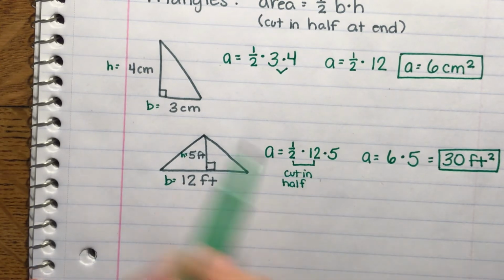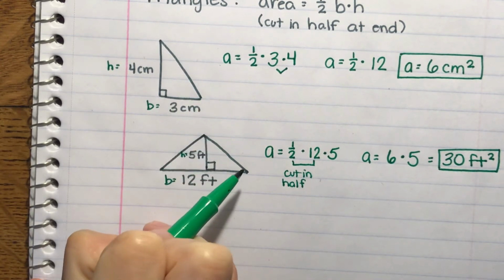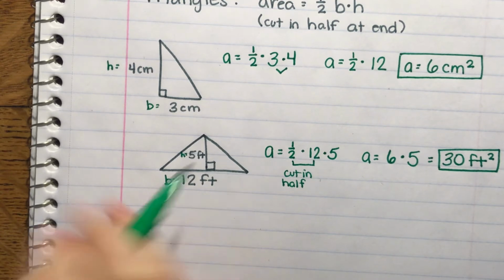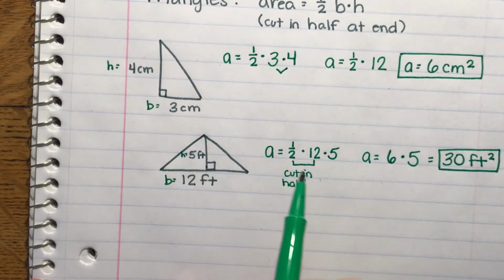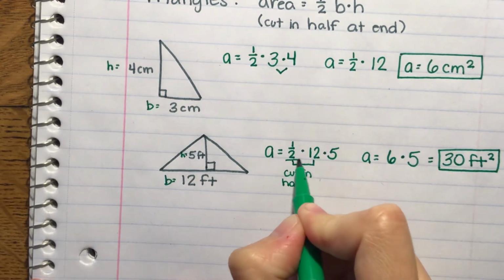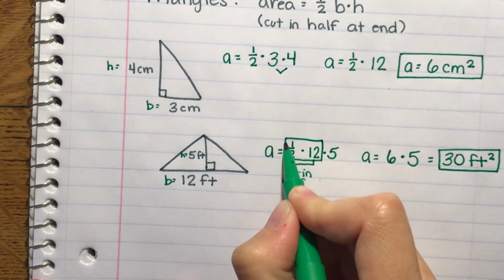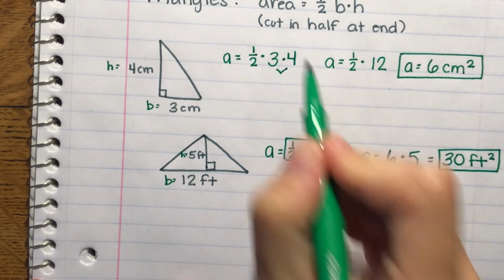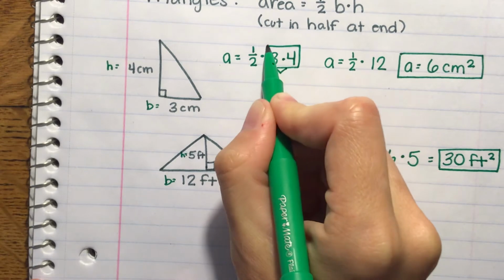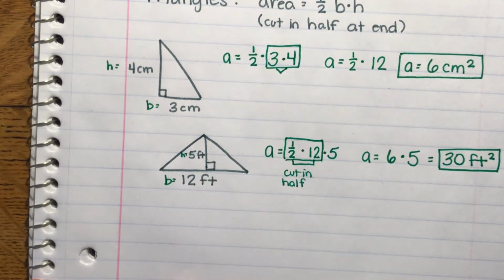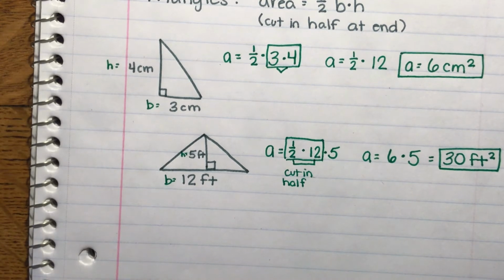It doesn't matter which way you do it between these two problems, as long as you cut it in half at some point in time. You could either cut one number in half, just like I did here, or you could multiply them out and then cut the whole answer in half. It's up to you. All right, that's the triangle. Both of those pretty easy.